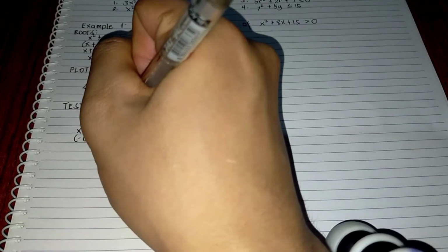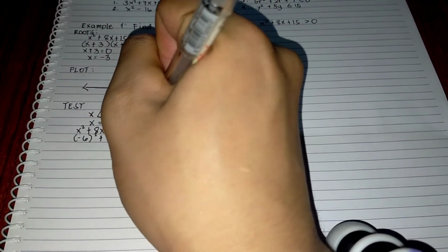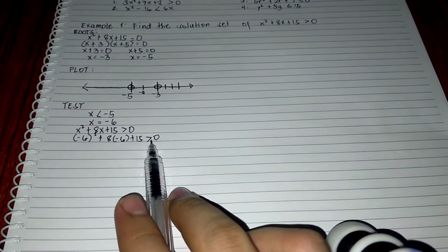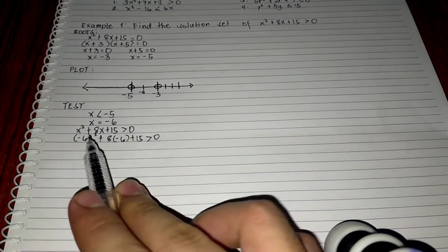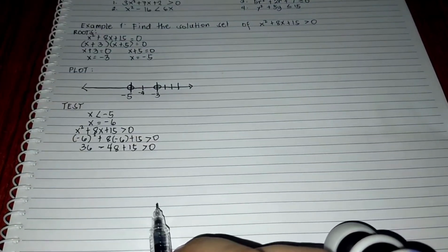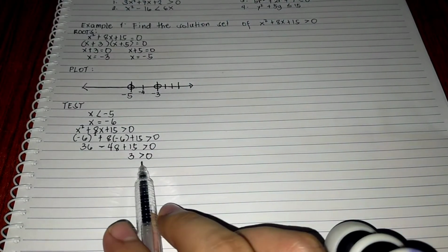So, this will become negative 6 squared plus 8 times negative 6 plus 15 is greater than 0. So, kailangan mag-greater than 0 yung sagot natin dito. Pag nangyari yon, magtutrue yung sagot. Okay, so negative 6 squared is 36 minus 8 times 6, negative 6 is 48 plus 15 is greater than 0. So, 36 minus 48 plus 15 is 3. Okay? So, 3 is greater than 0. Therefore, is 3 greater than 0? Yes. Therefore, the answer is true.